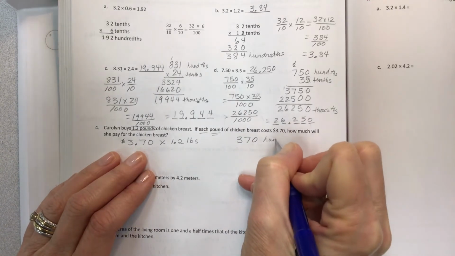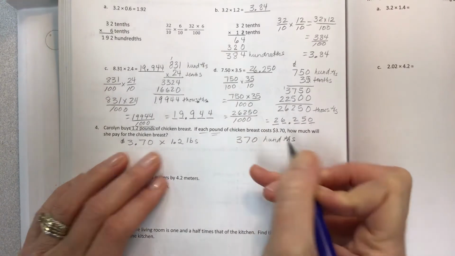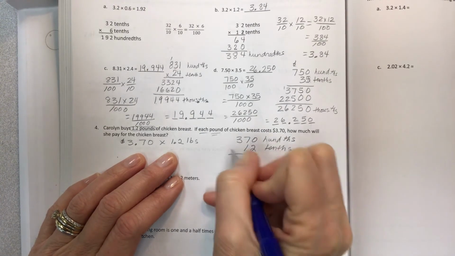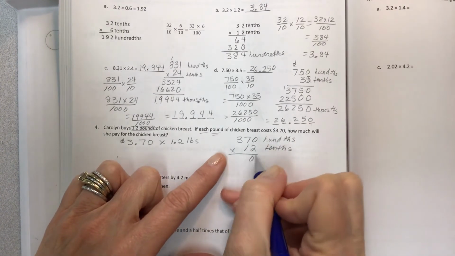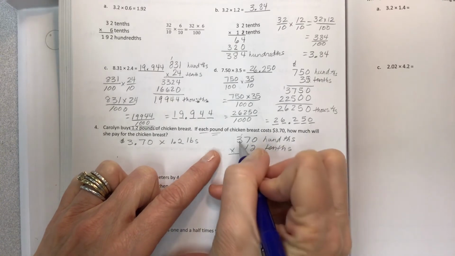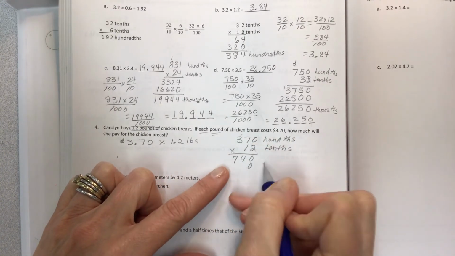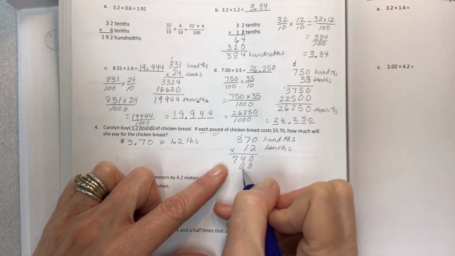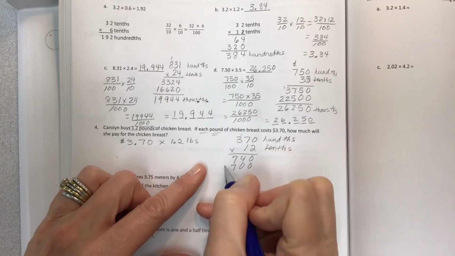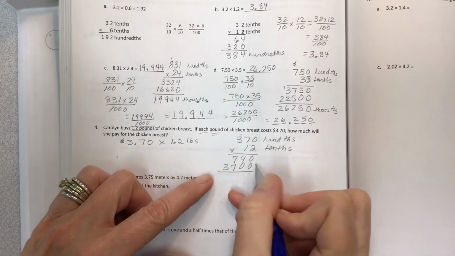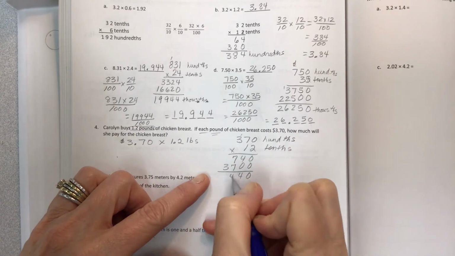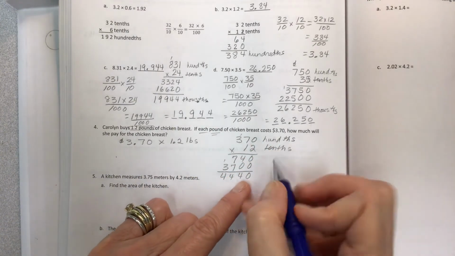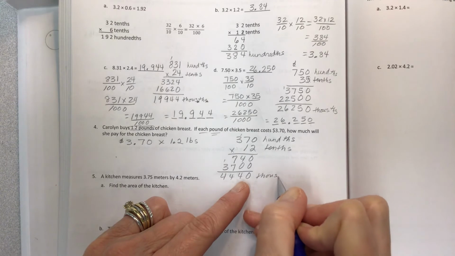So 370 hundredths, and then 12 tenths. Multiply with the standard algorithm. 2 times 0 is 0. 2 times 7, 14. This is 6 plus 1 is 7. Hold this spot with a 0 for the second partial product. 1 times 0, get another 0. 1 times 7, 7. 1 times 3, 3. Add your partial products. 0, 4, 14. And then 3 and 1 is 4. Label hundredths times tenths is thousandths.